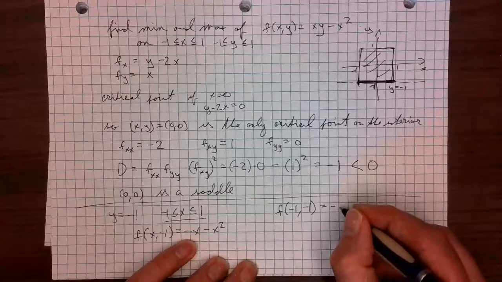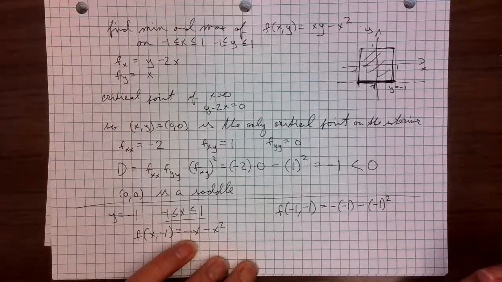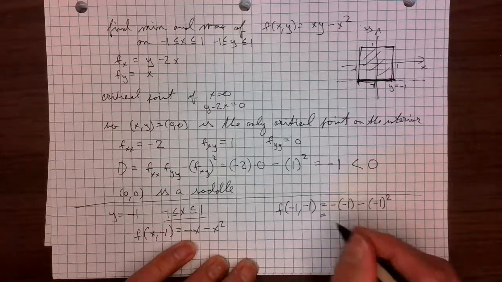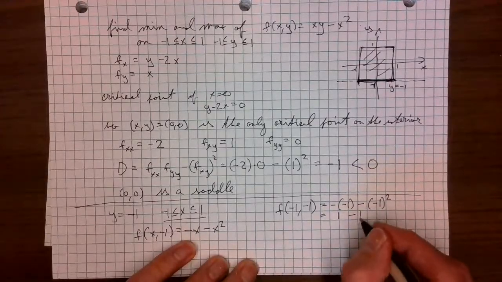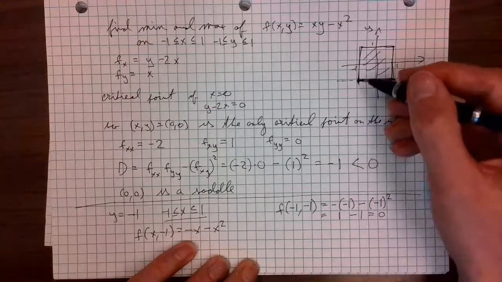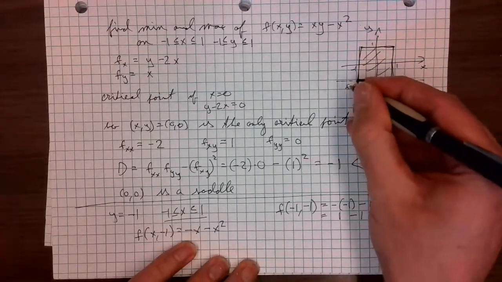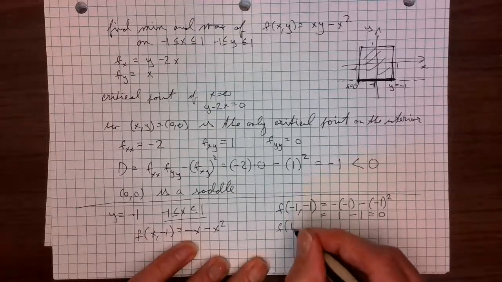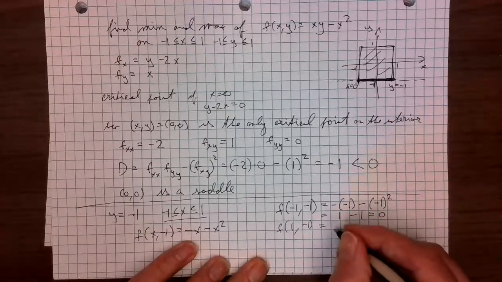So let me write this, and you can see that writing the parentheses is important here, right? So if we have minus, this is 1, right, and this is -1. This is 0. Okay, so the function is 0 over here, right? And this is where f is 0 out here, right? Now, at the other endpoint, f at 1, -1, well, this is very similar, except I plug in 1.